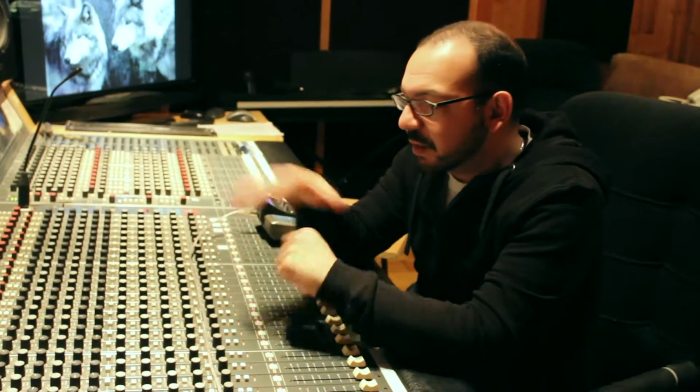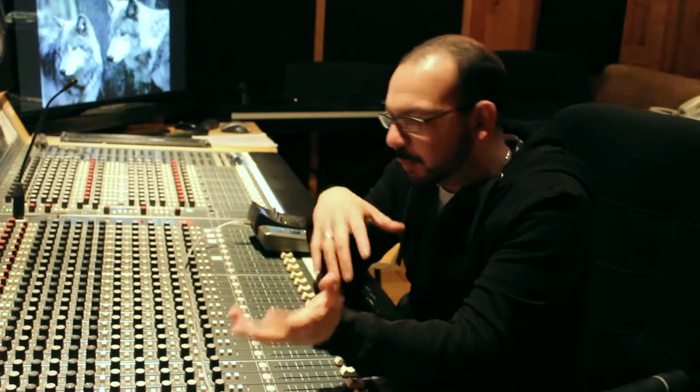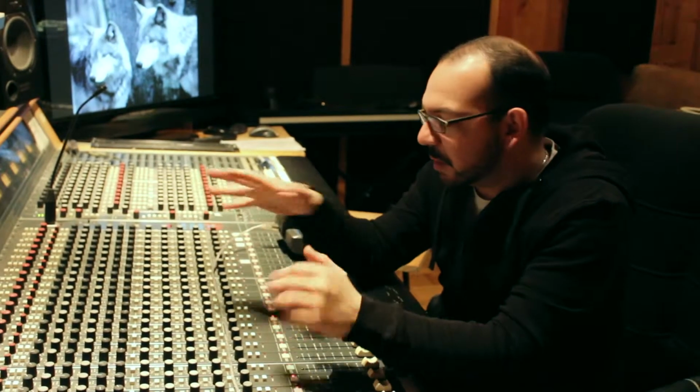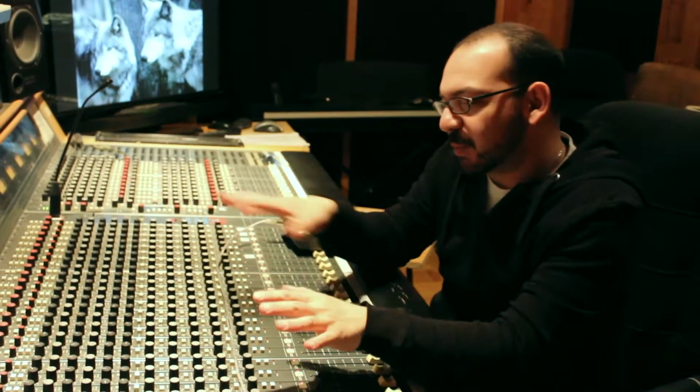Today, real quick, I just want to explain this beast I've got sitting right in front of me. I tend to get the same question when people walk into the mixing room. They're like, "Whoa, look at all these buttons! You know how to use them all?" And I'm like, "Yeah, I kind of know. It's what I do." I just want to explain the board real quick.